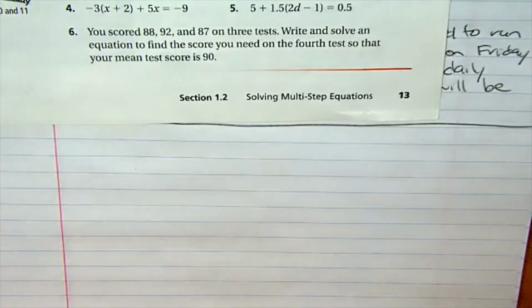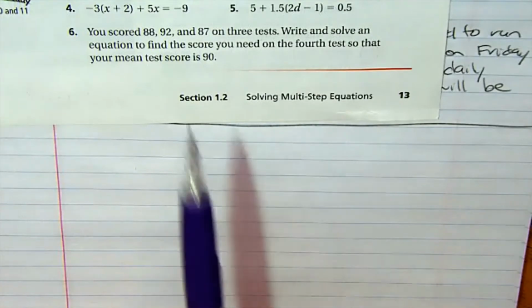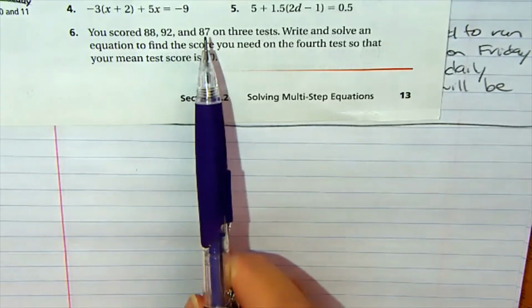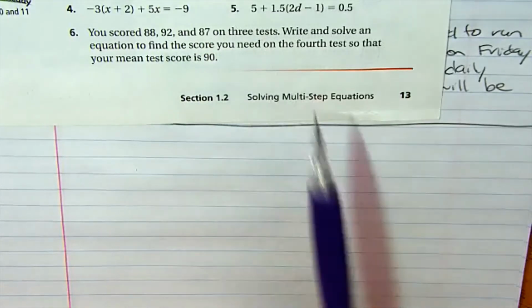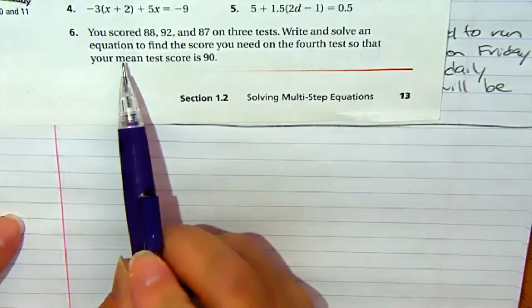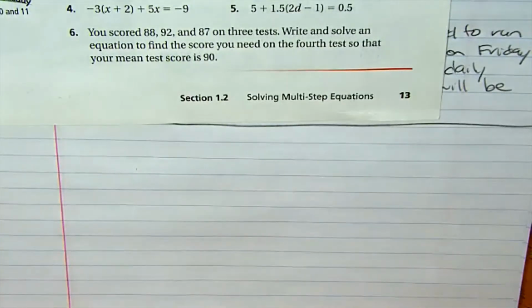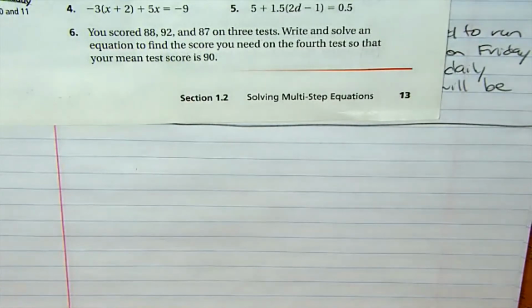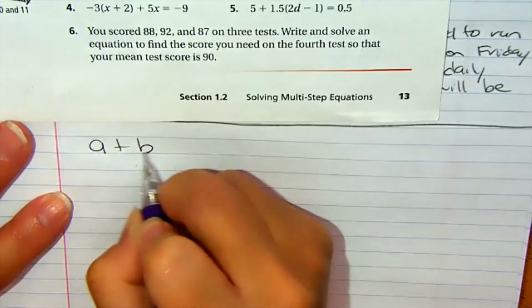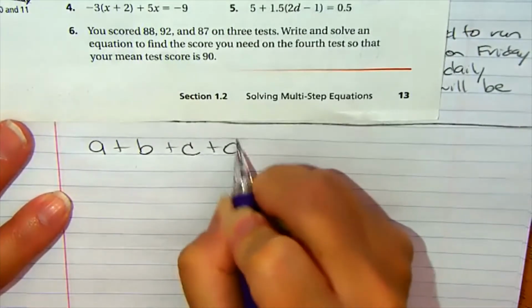Okay. You scored 88, 92, and 87 on 3 tests. Write and solve an equation to find the score you need on the 4th test so that your mean or average test score is 90. Okay, so I have 4 tests. 1, 2, 3, 4.